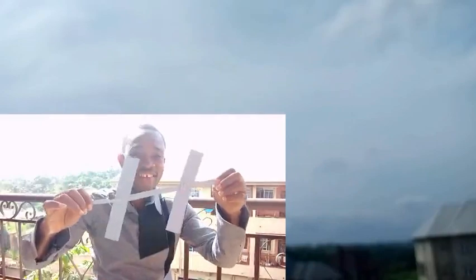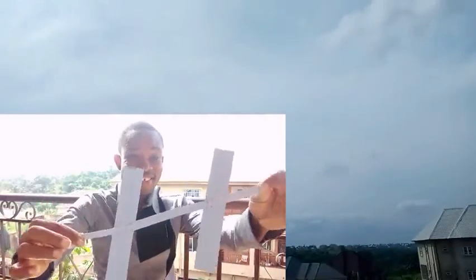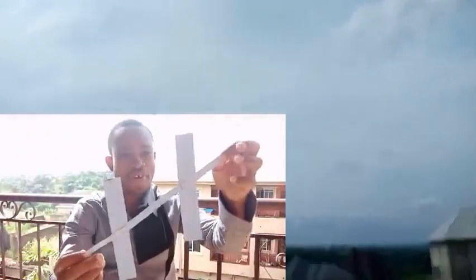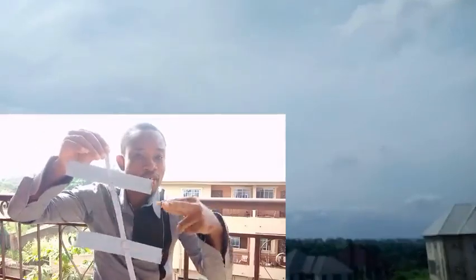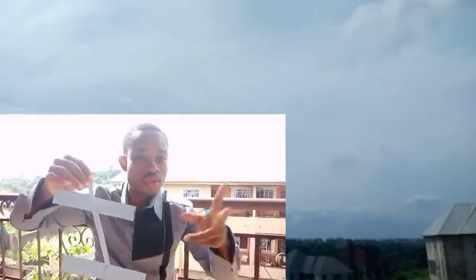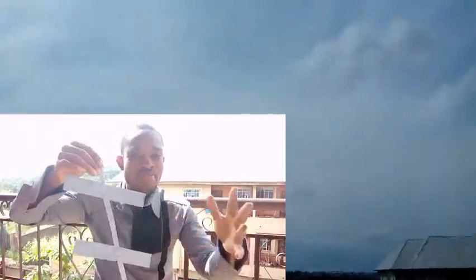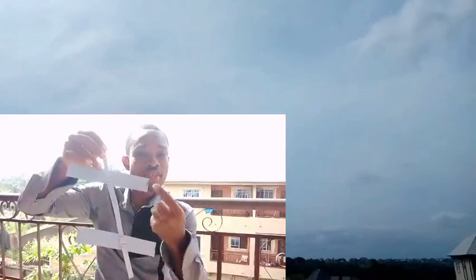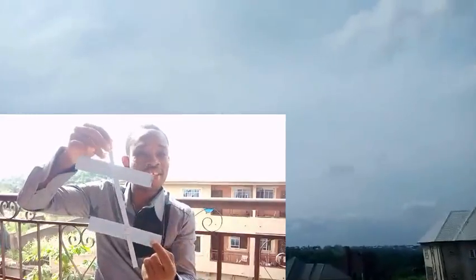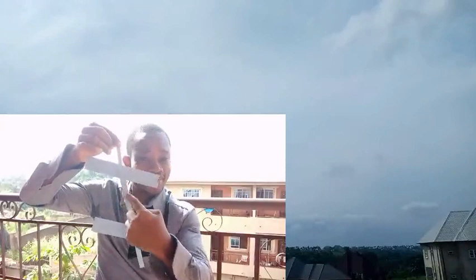Can you make this? You like that? Look at it. So how did I make this? Very simple. With cardboard paper. Get a cardboard paper, cut 3 strips. Cut them, maybe get 3 parts of the cut. One should be this, the other one should be this, and then the third one is this.